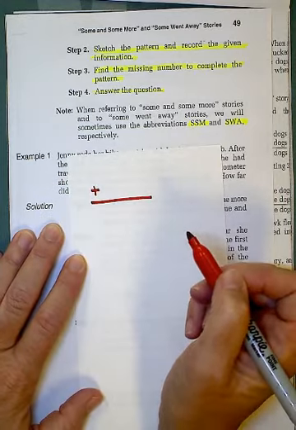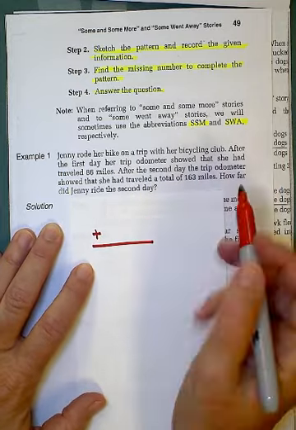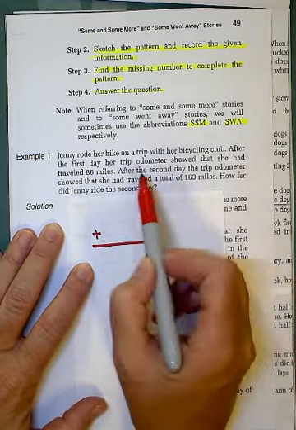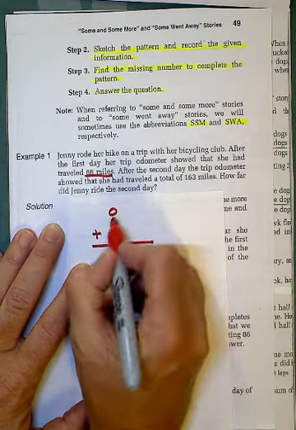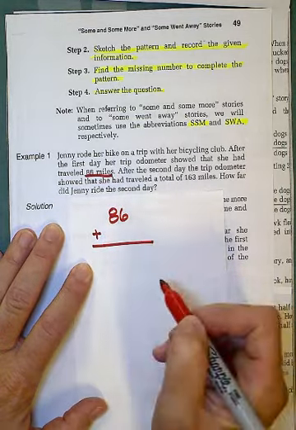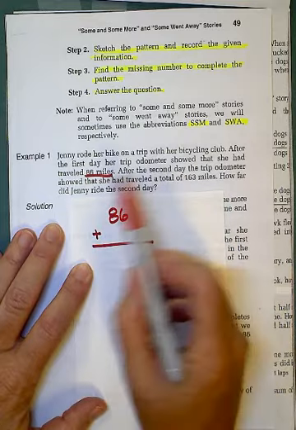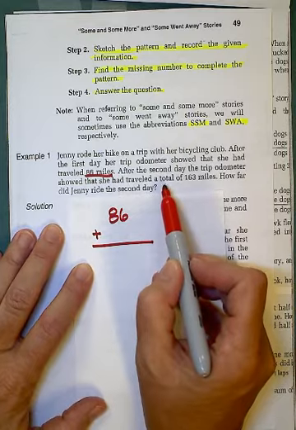Second, we fill in what information we know. Let's go back to the problem. It says that after the first day, her odometer showed she had traveled 86 miles. So our first piece of information is 86. After the second day, the trip odometer showed she had traveled a total of 163 miles.